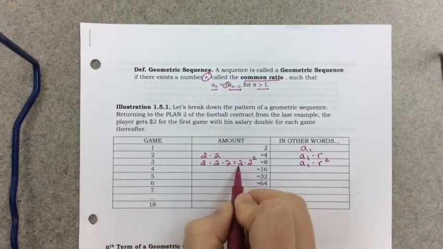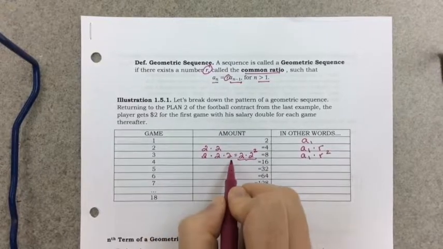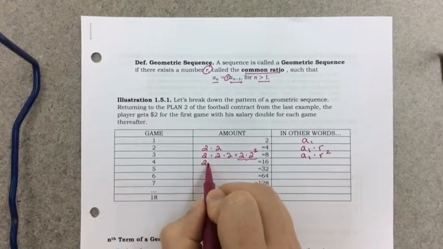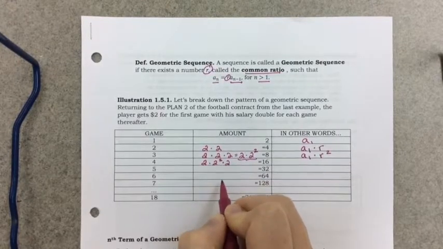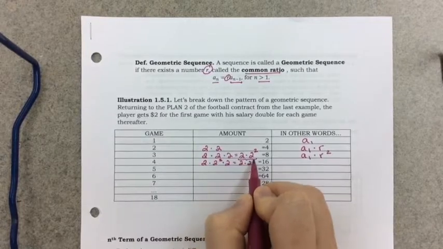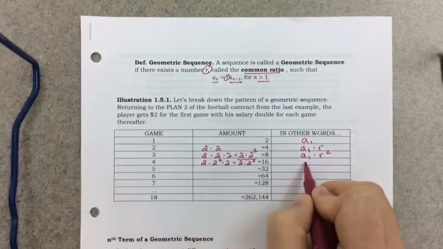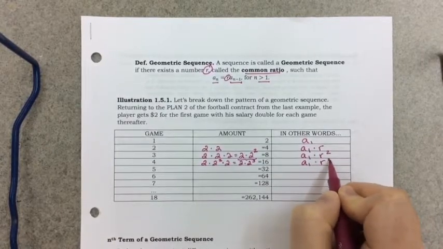Then we take that previous number and we're going to multiply the ratio again. So I have 2 times 2 squared, but I'm going to double it again. So in other words, this is 2 times 2 cubed, or the first number times the ratio cubed.